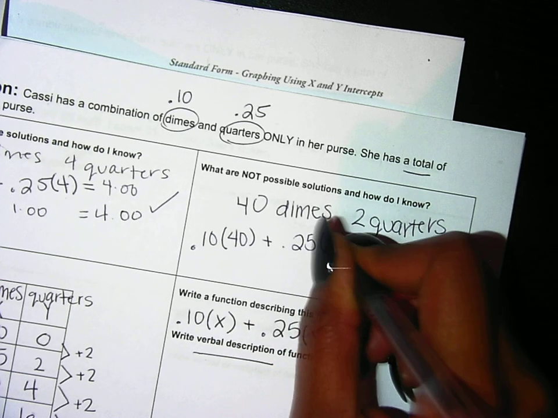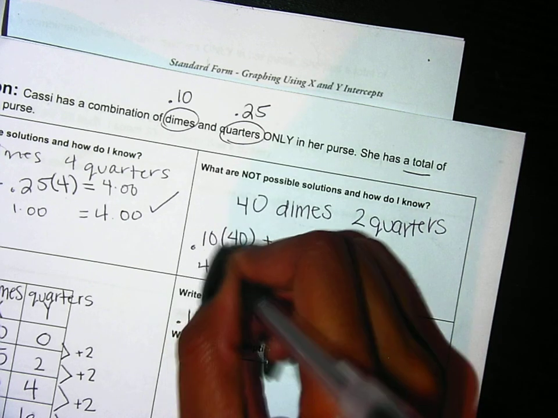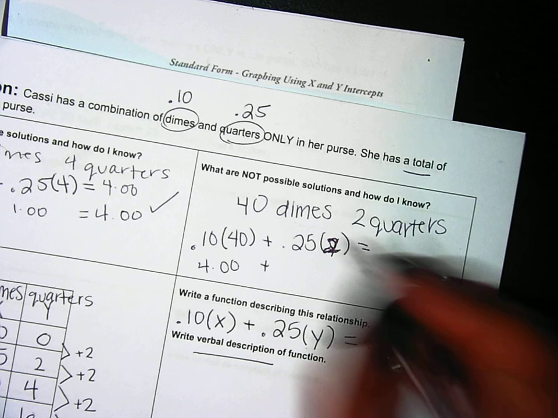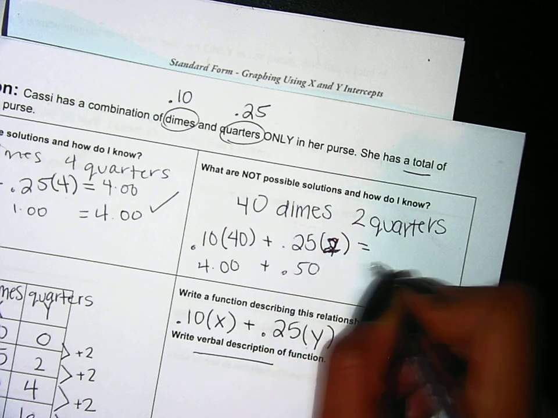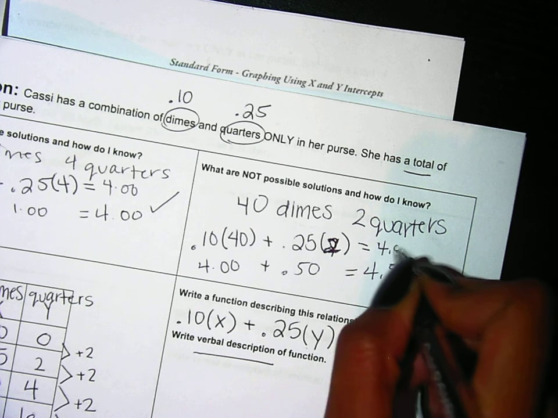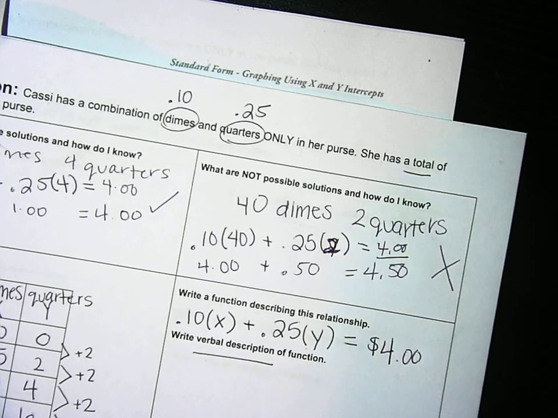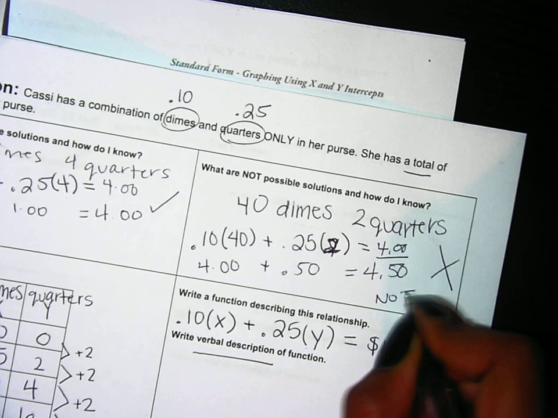And let's see what that is equal to. So 10 cents times 40 is $4, plus 25 cents times 2 is 50 cents. And that is equal to $4.50. Our total can only be equal to $4. So is this a solution? It is not a solution.